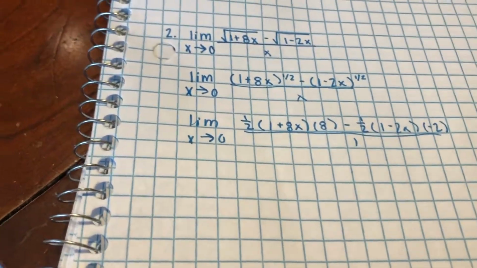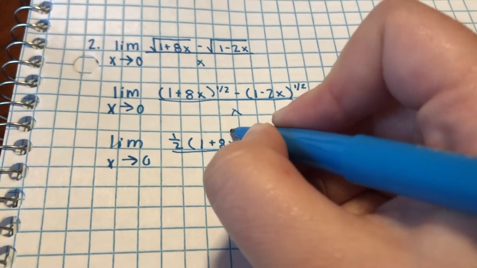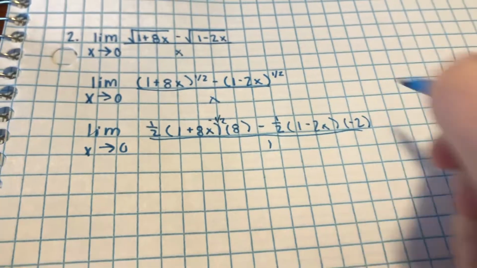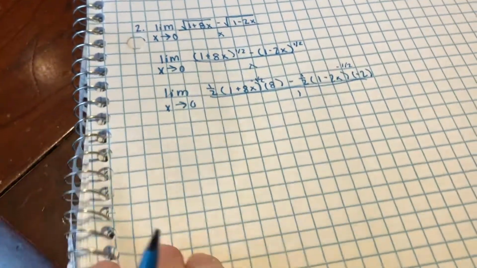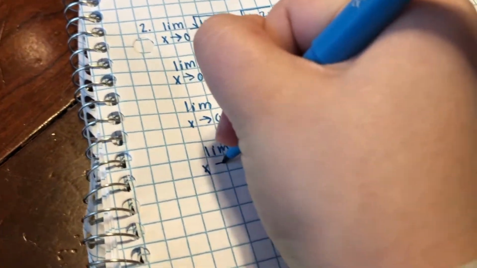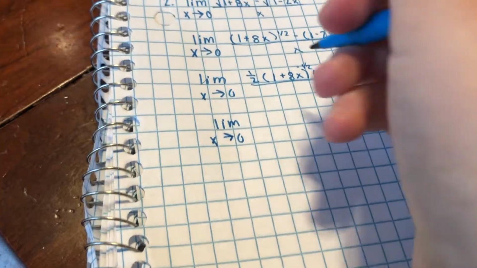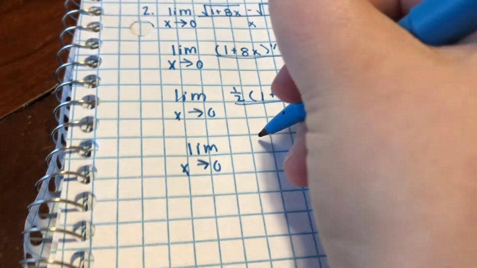So then we can further simplify this. The exponents are negative 1 half, and negative 1 half. So then we can go on to rewrite this. It's the limit as x approaches 0 of 4, because we have our 8 times 1 half, so we get 4.